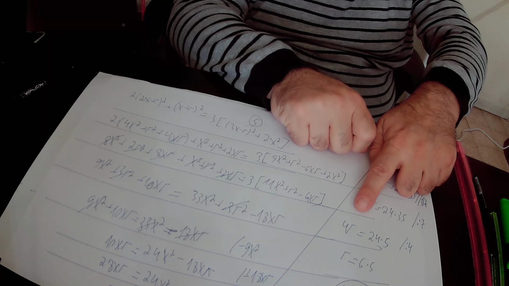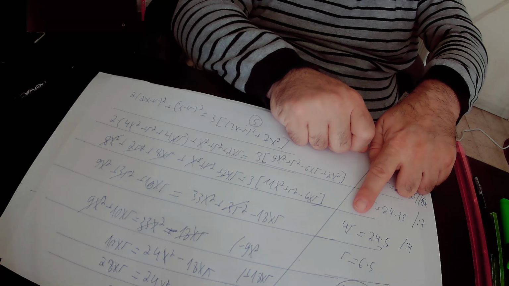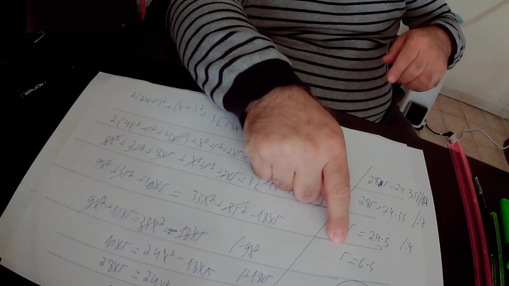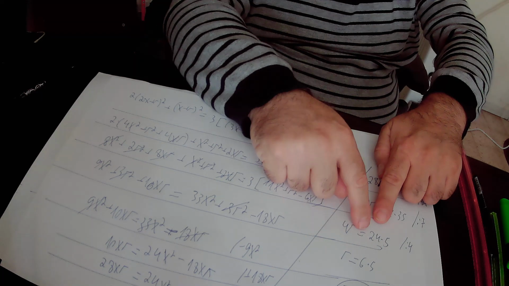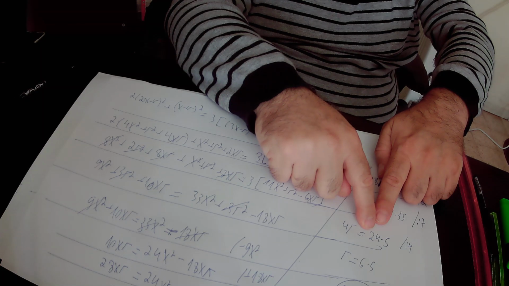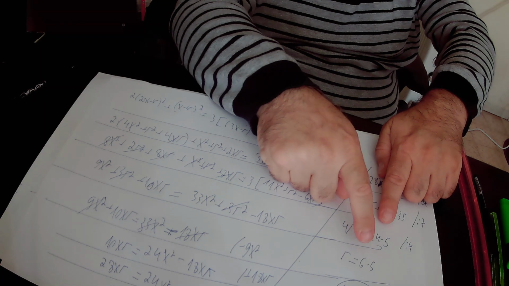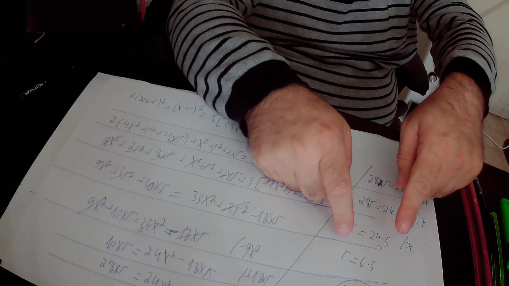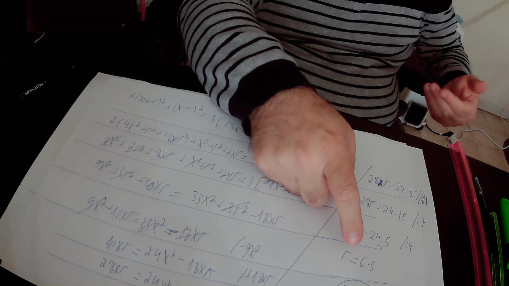Here we divided this equation by 4, and we got that 4r over 4 is r. So on this side we are left only with r, and 24 over 4 is 6. So on this side we are left only with 6 times 5 in total. So in conclusion, we found that r equals 6 times 5. 6 times 5 is 30.